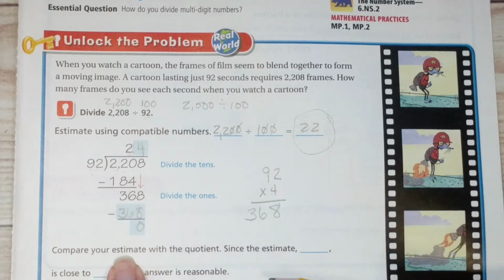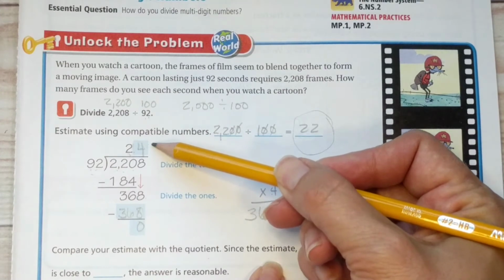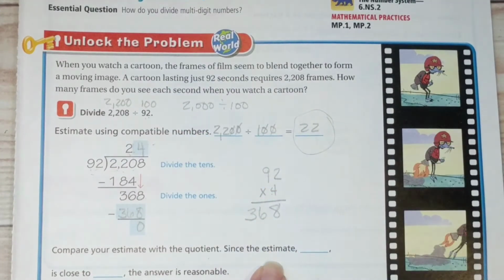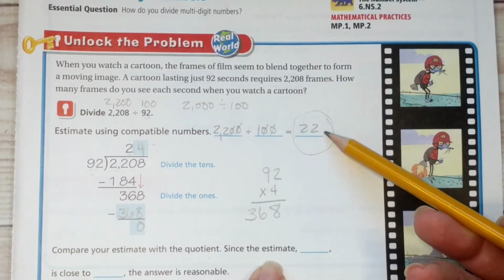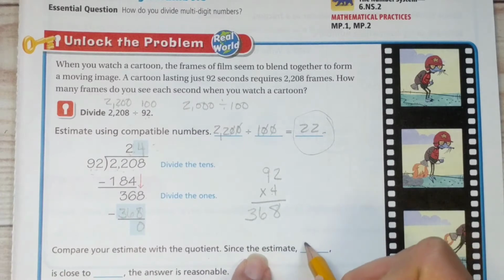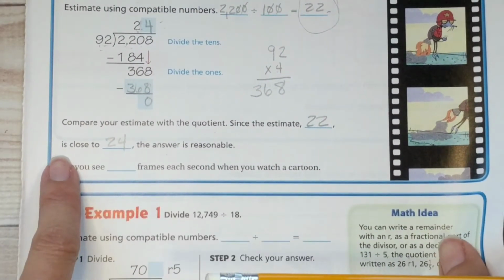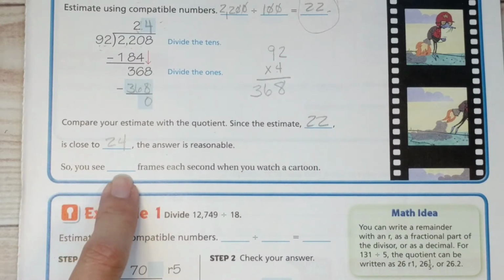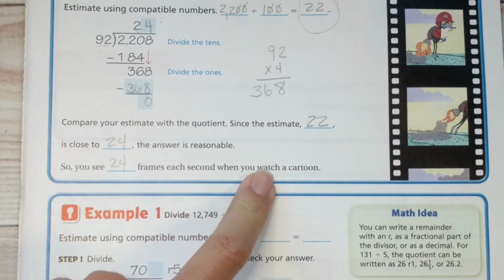So compare your estimate with the quotient. This is our quotient, which is the fancy math word for the answer in division. And our quotient is 24. Our estimate was 22. Therefore, our answer is probably right. It's pretty close to the same. Since the estimate, 22, is close to 24, the answer is reasonable. So you can see, you see 24 frames each second when you watch a cartoon.